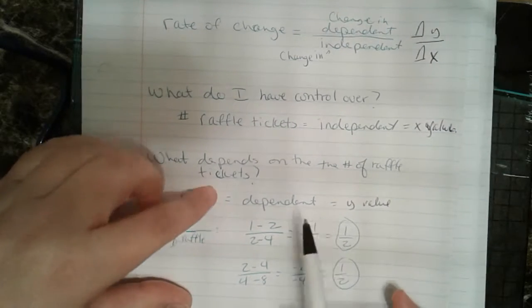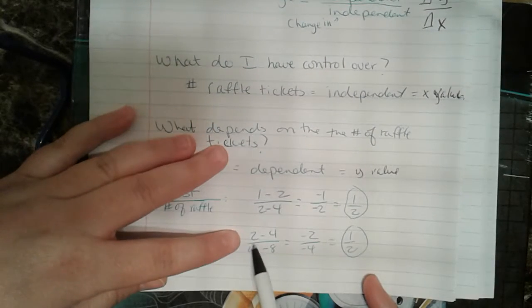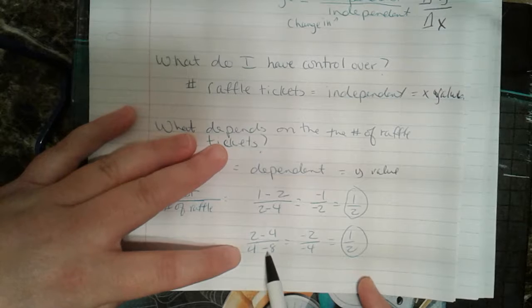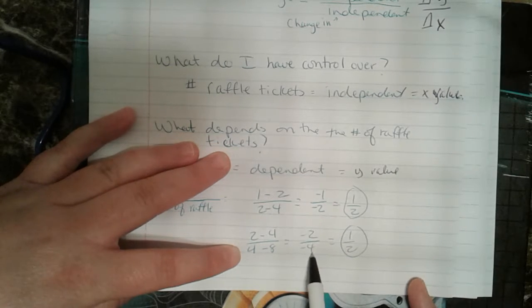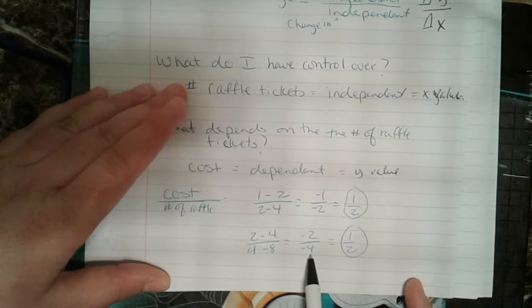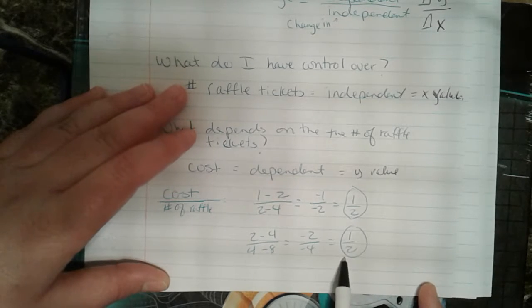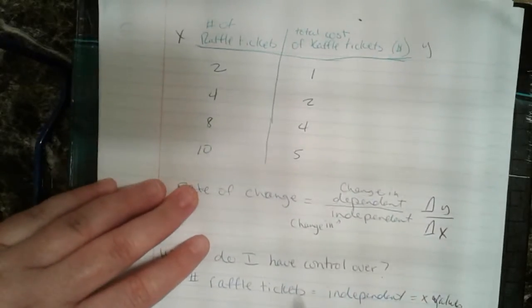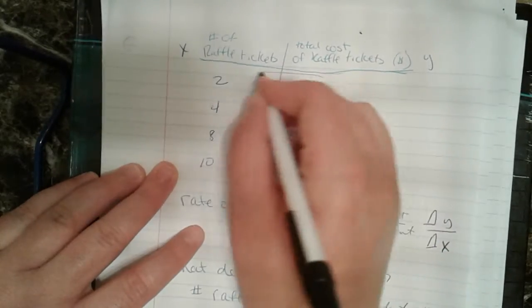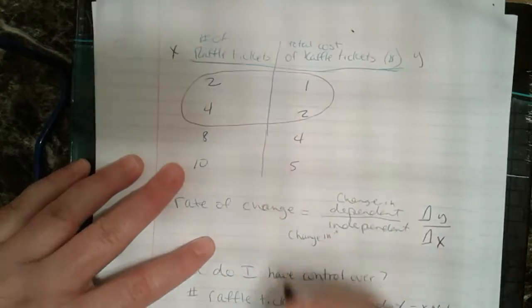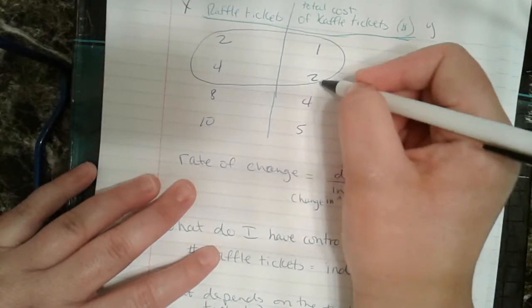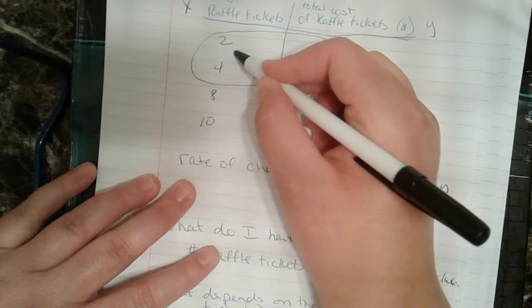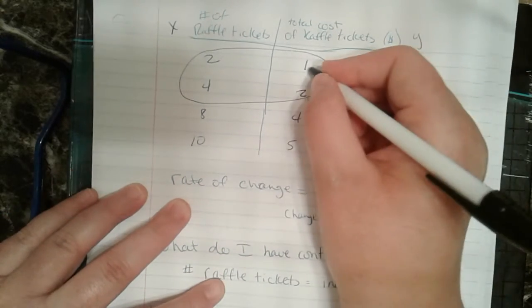All right. And again, here I took 2 to 4 and 4 to 8, and I came up with the exact same thing. Negative 2 over negative 4, and that gave me 1/2. It does not matter which 2 ordered pairs you choose. I could choose these guys, which is what I did down here, but I went from 2 to 1 and 4 to 2. You could go from 1 to 2.